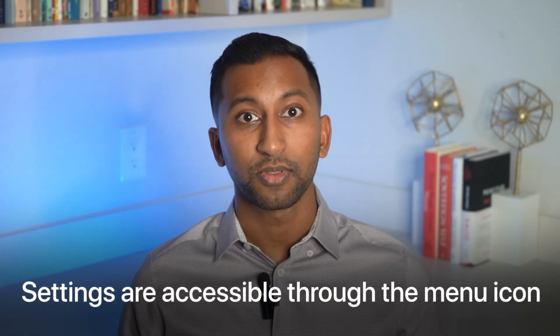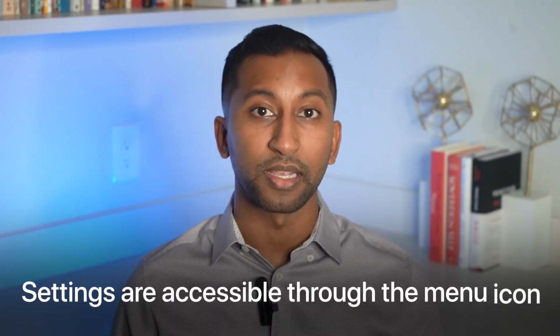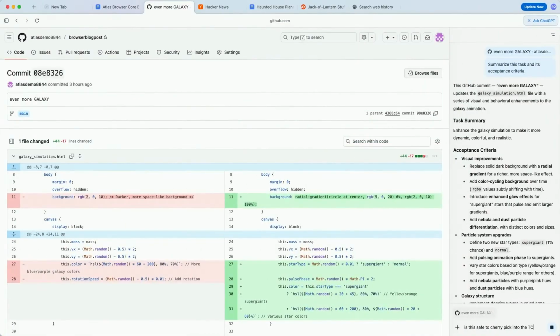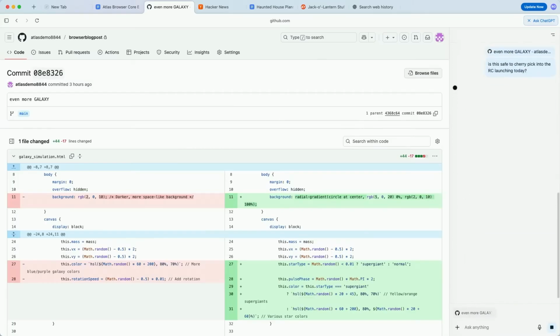Settings are accessible through the menu icon in the top right corner. Under data controls, users can review or delete browser memories, adjust privacy preferences, and clear browsing history. Atlas is structured to ensure transparency, allowing full visibility into how data is stored and used.